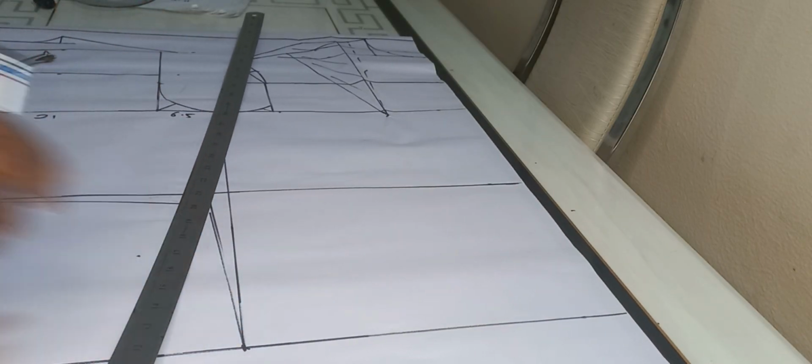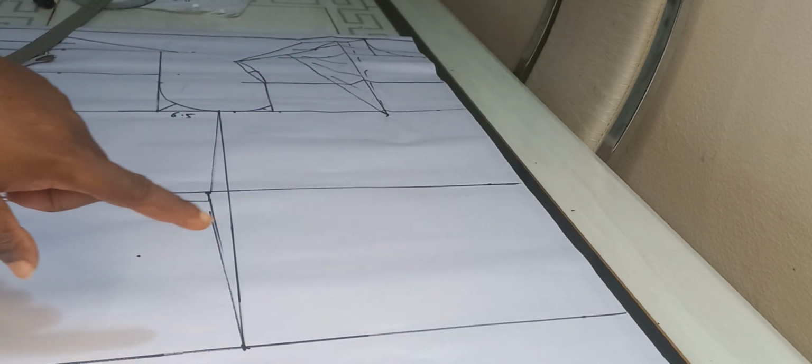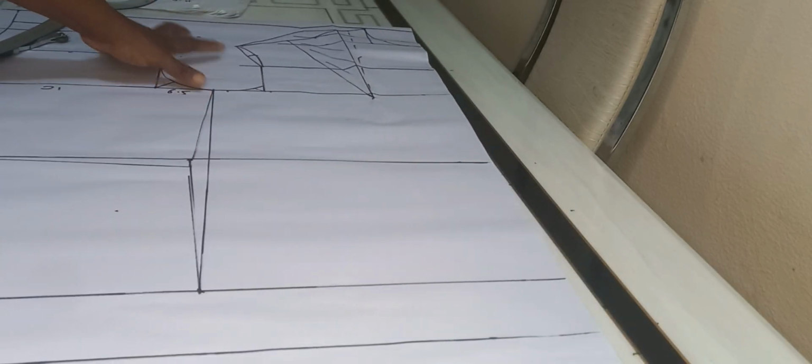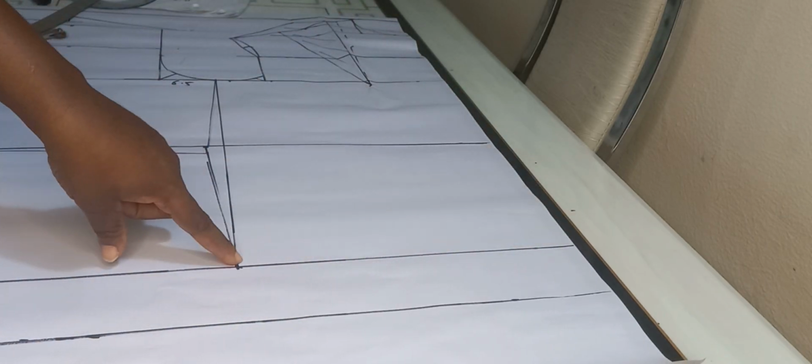So I'll come to the front and get to this place, because we form this bust with what I'll be inputting here. This place, what I did at the back was just a quarter of my hip, but here in front it is a quarter of my hip plus 3.